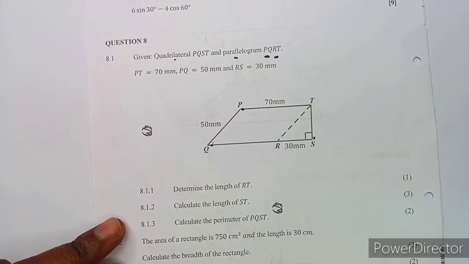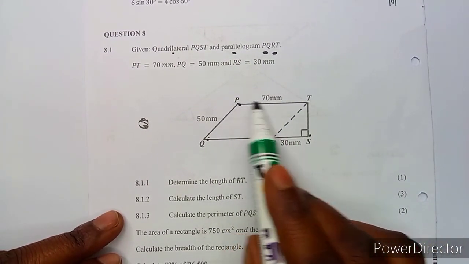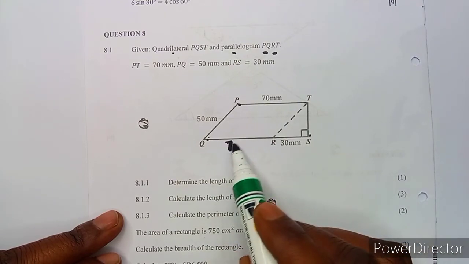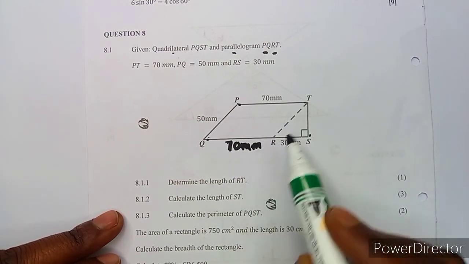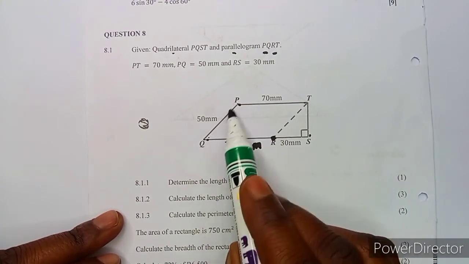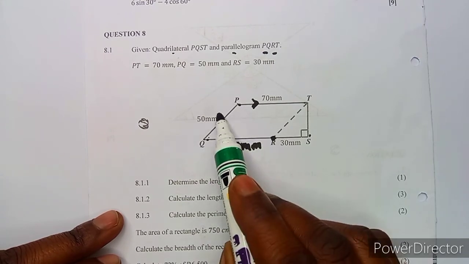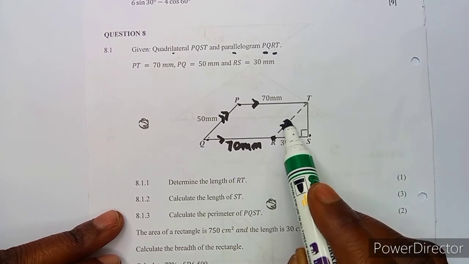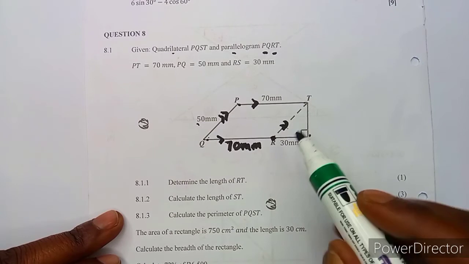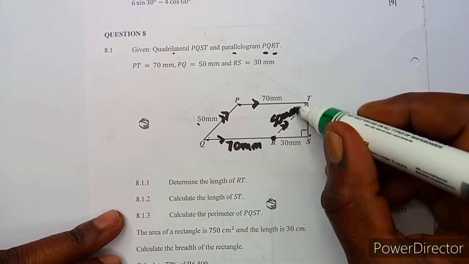P to T is 70, so Q to R is also 70 millimeters, because they are parallel and equal. Also these ones are parallel and equal. So if this is 50, this is also 50 millimeters.